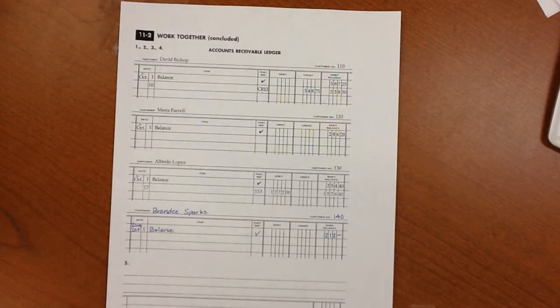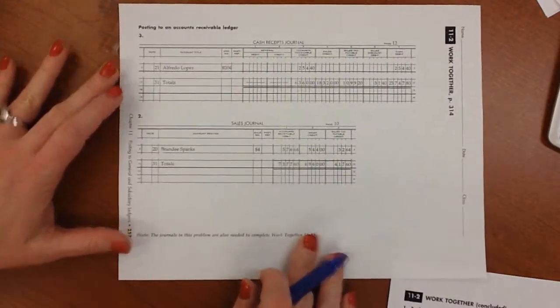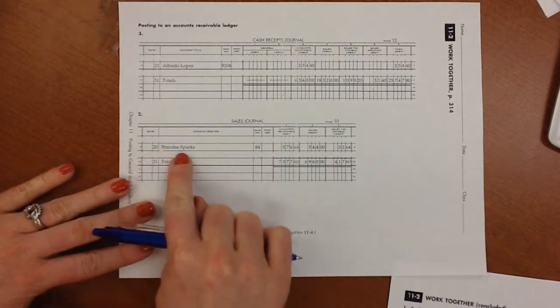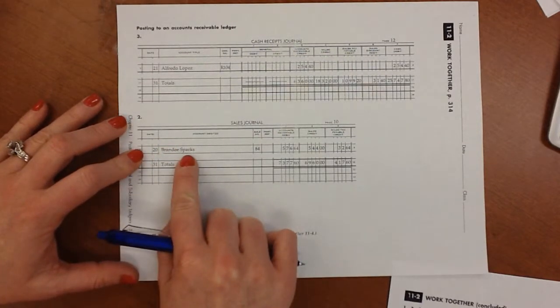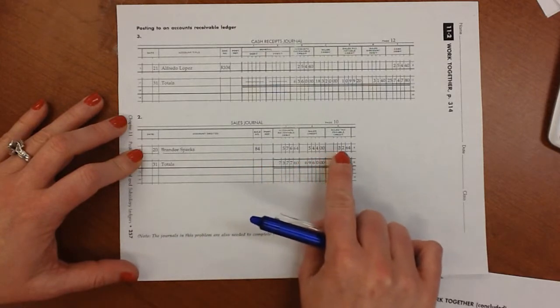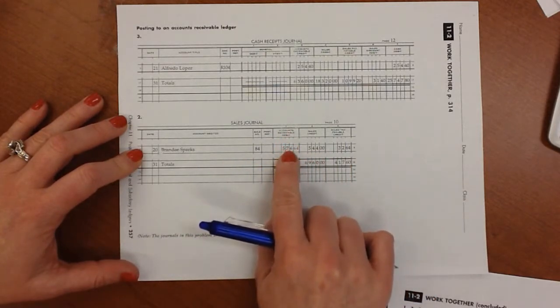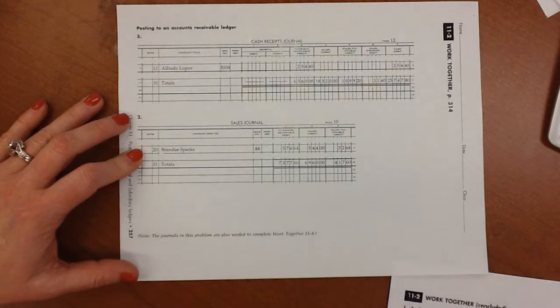Step 2 asks us to post the accounts receivable debit entry on line 5 of the sales journal. So we're going to switch back here to our sales journal. Here's line 5, and this is a sale to Brandy Sparks. And all we're worried about posting is this accounts receivable debit amount.